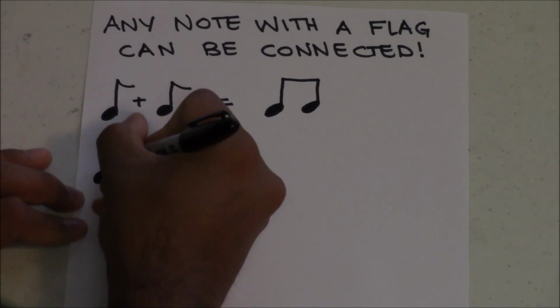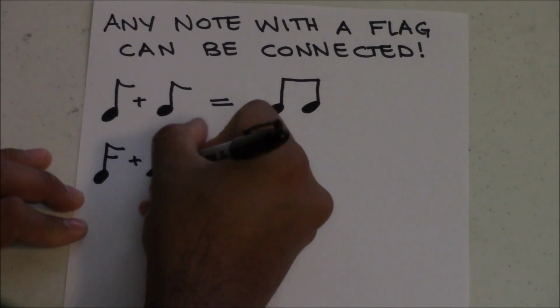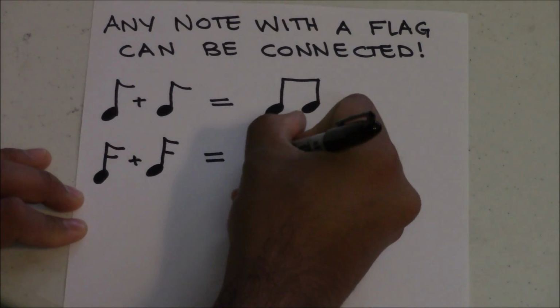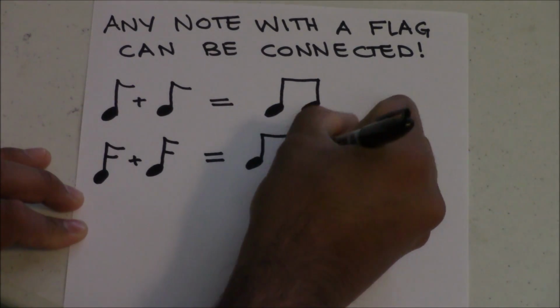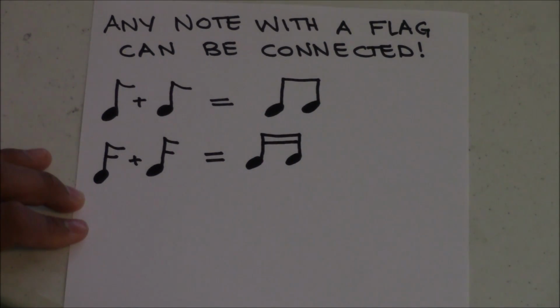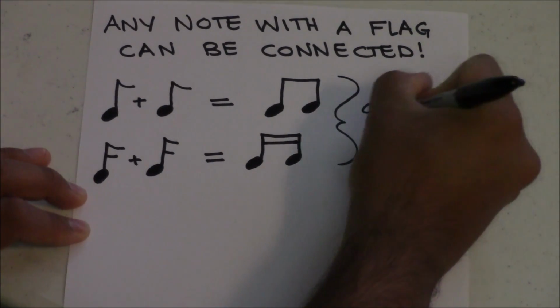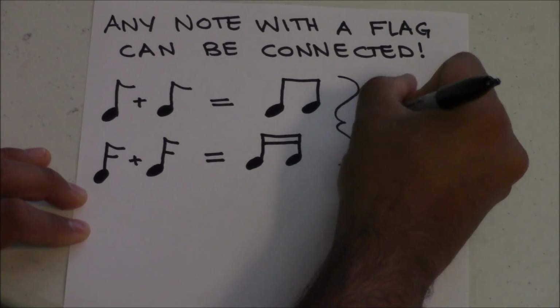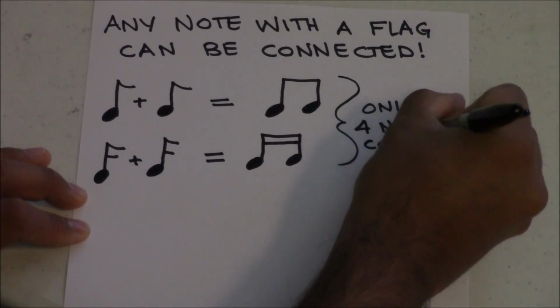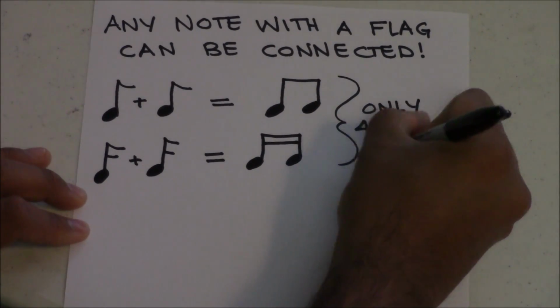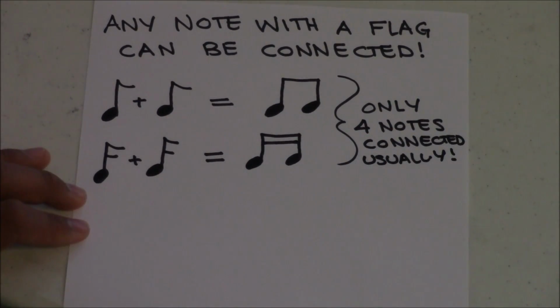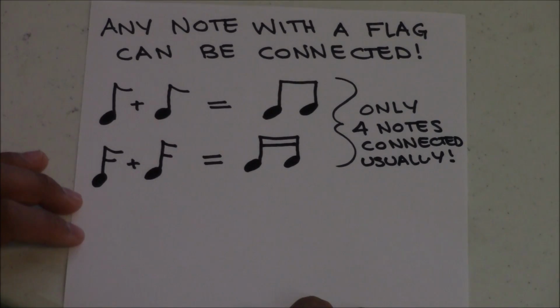So, the top example is two eighth notes. Instead of writing the two notes separately, we can write them connected with a single line between the notes. The flags disappear and only the line is left. This bottom example is 16th notes, and the same as eighth notes, we just connect the two notes using the lines. The number of flags corresponds to the number of lines used to connect the notes. Usually, you will only see four notes connected at a time, and you may see different notes being connected. We will cover that in another video. For right now, just remember that notes can be connected, and it is a very common occurrence in music.